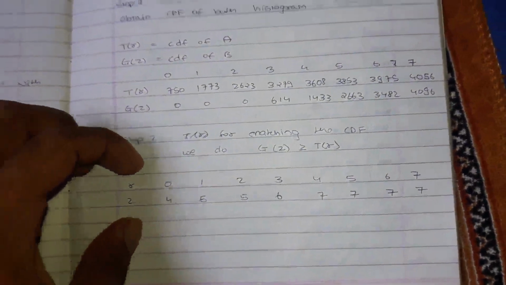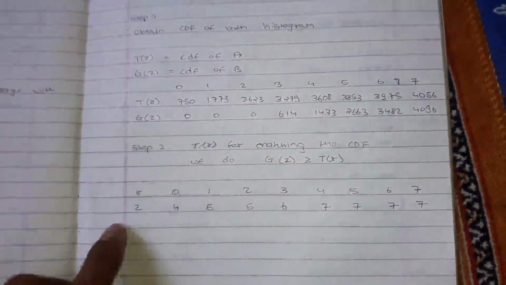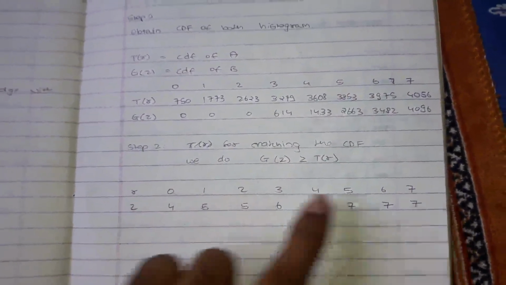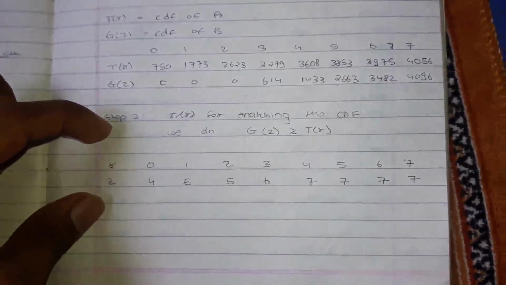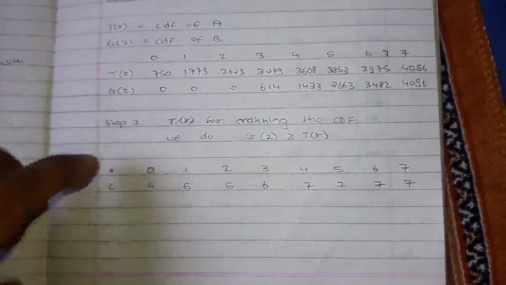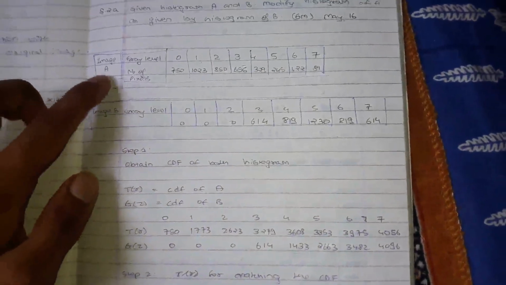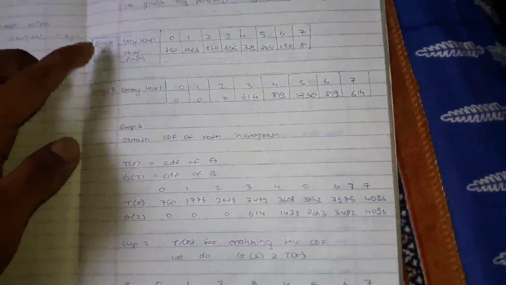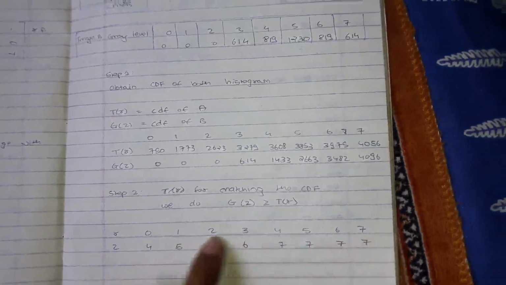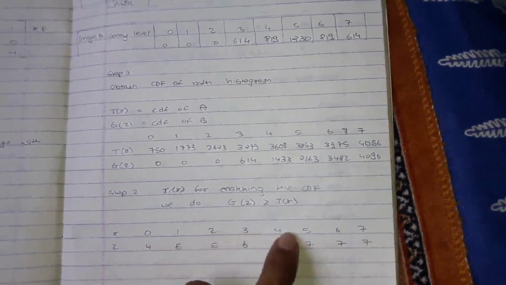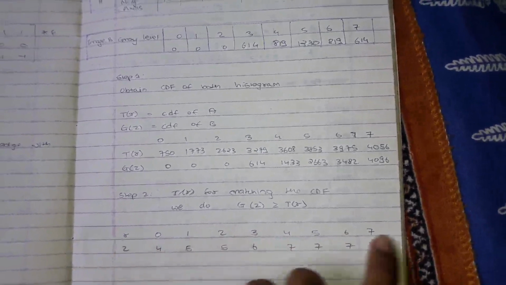So now we have got our table. This table R, Z: 0 1 2 3 4 5 6 7, 4. So here what is the main purpose of this table? Let me clear it to you. You can see we had to modify A with the help of B. Since we had to modify A, we can see all the gray levels of A. So 0, 1, 2, 3, 4, 5, 6, 7. These are the gray levels of A.